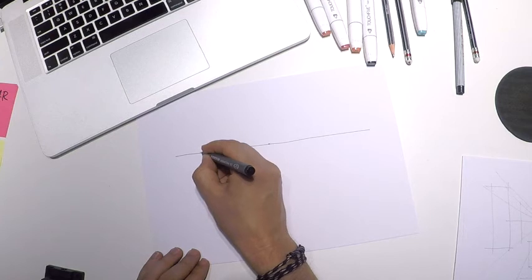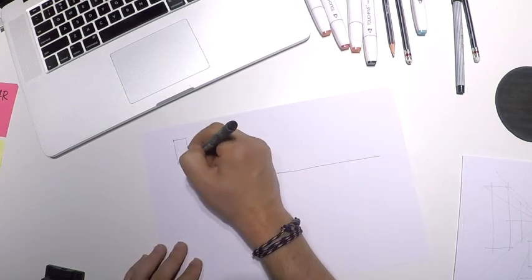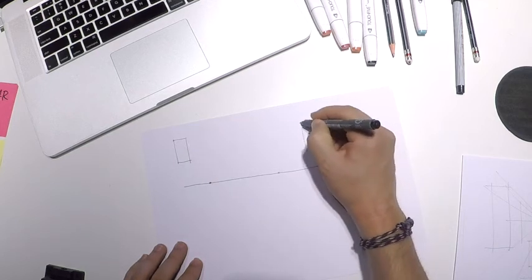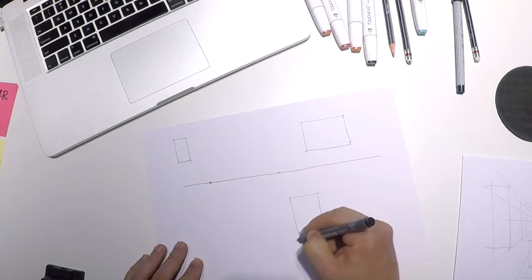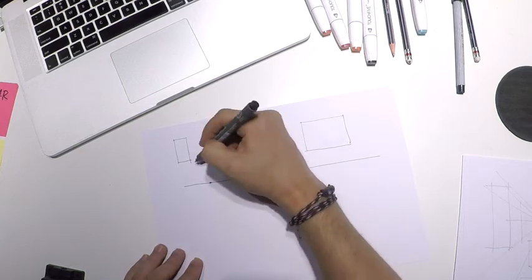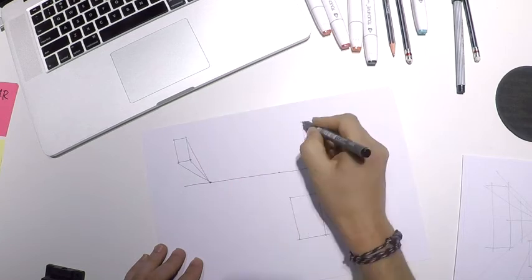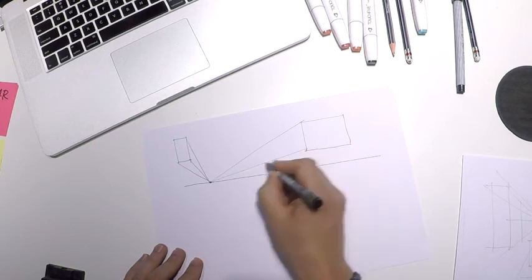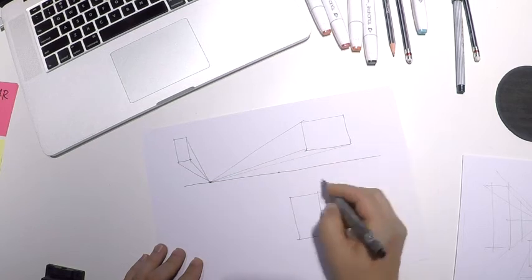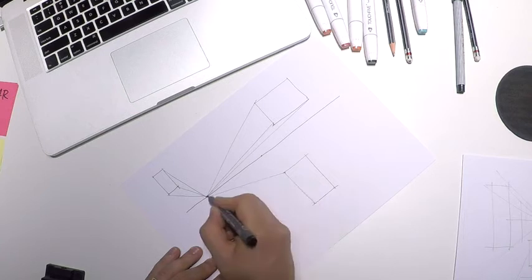So let's make it again. You can see that I can put the vanishing point anywhere on the horizon line: left, middle, right, and then just connect the corners. Again, as I mentioned before, just connect the corners with this vanishing point to create the correct one-point perspective.